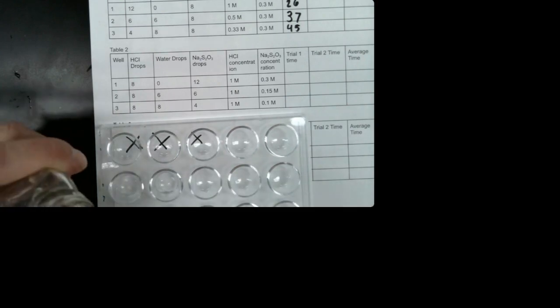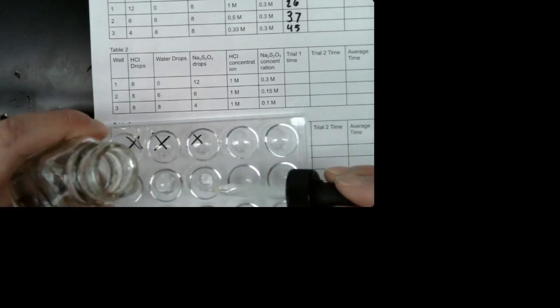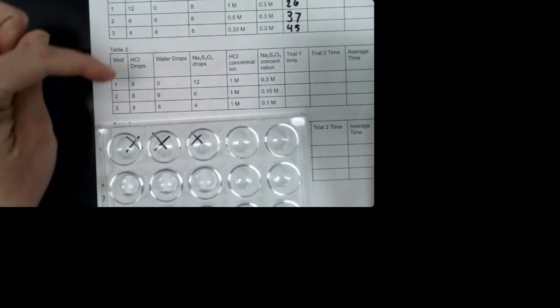So I'm going to go ahead and add hydrochloric acid to the second row. I'm going to put 8 in each. 1, 2, 3, 4, 5, 6, 7, 8. Great. So we've got our hydrochloric acid.